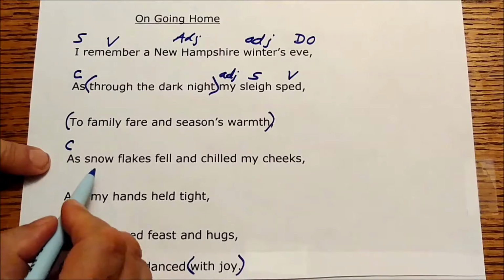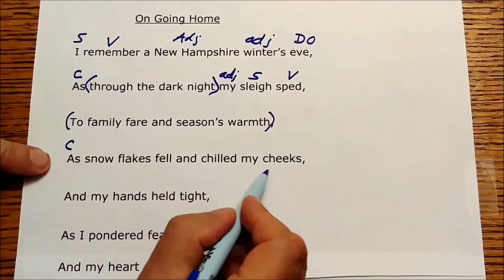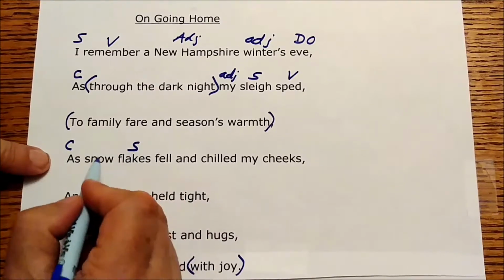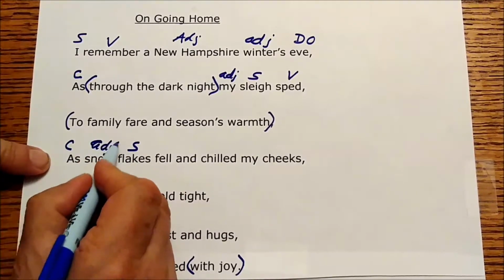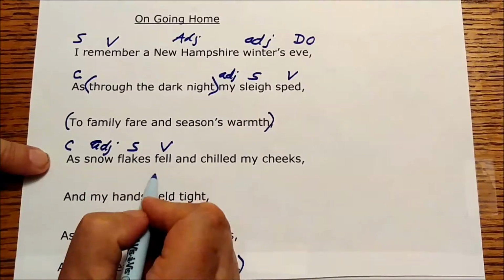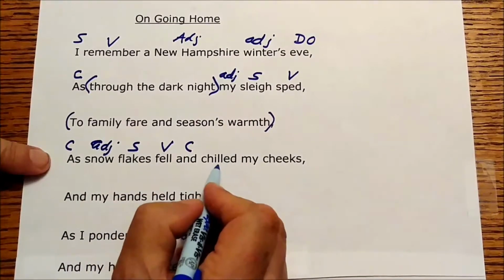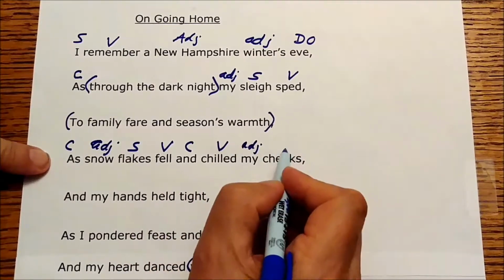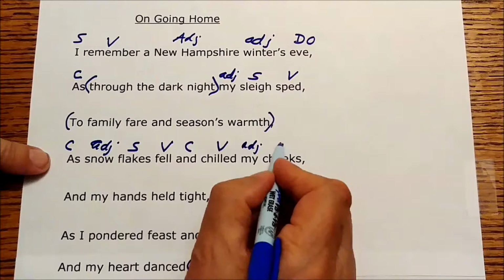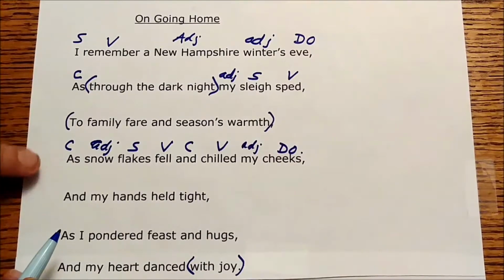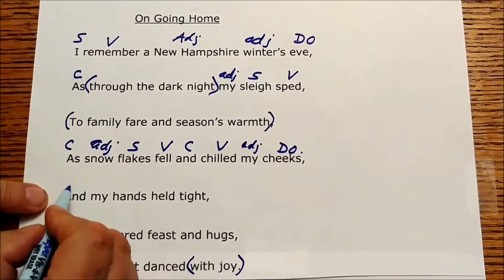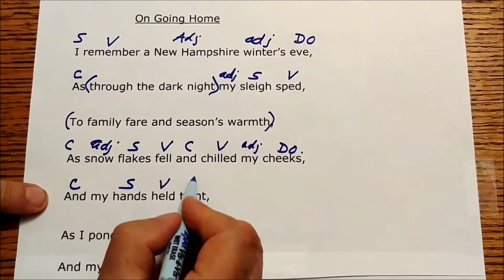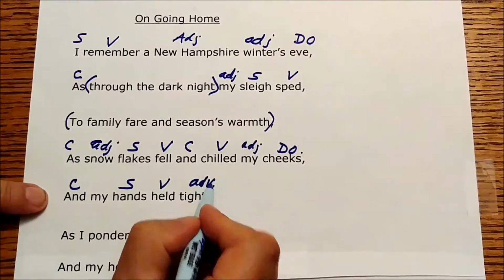As, we have a conjunction. Snowflakes fell and chilled my cheeks. Okay, we have snowflakes. Flakes would be the subject. Snow would be the adjective. Fell, our verb. And conjunction. Chilled my cheeks, verb. Adjective. Direct object. Okay. And my hands held tight. Conjunction. Hands, subject, held, verb, tight, adverb, telling how they held.